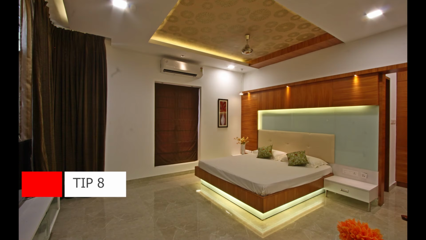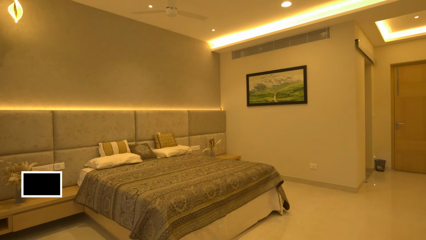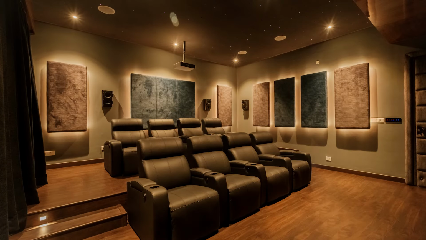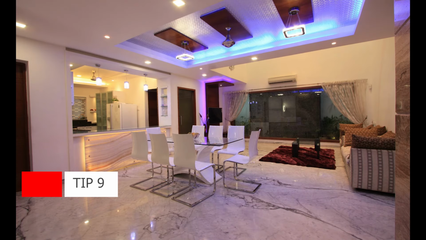Lights coming from behind the mirrors, behind the headboards of the cots, and from behind some of the important features, important panelings on the wall give a very nice floating effect to them. If you want to use colors in the light, only use color changing RGB LED lights in the cove lights. Don't use the color lights anywhere else.